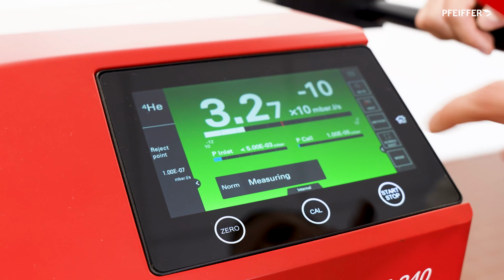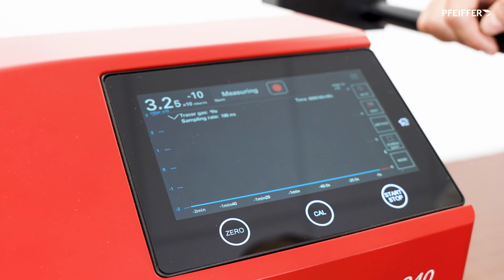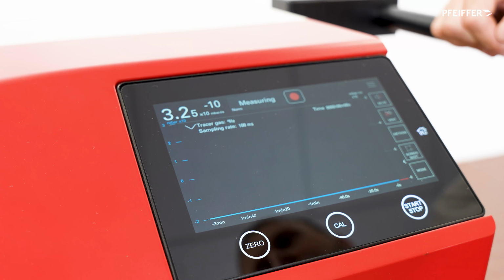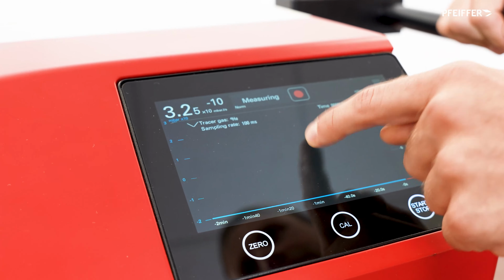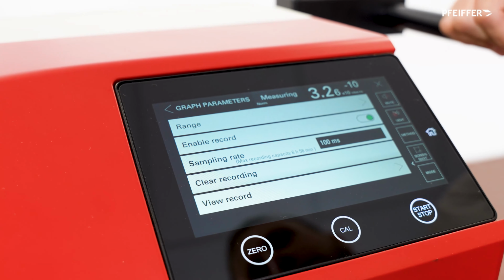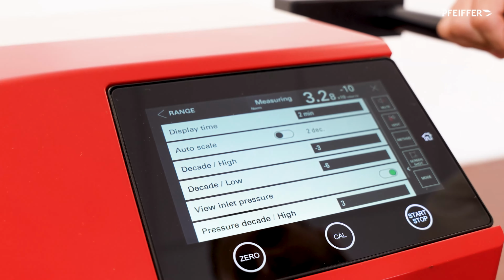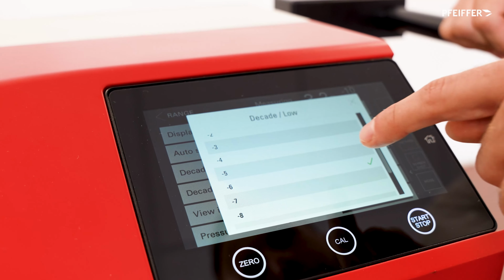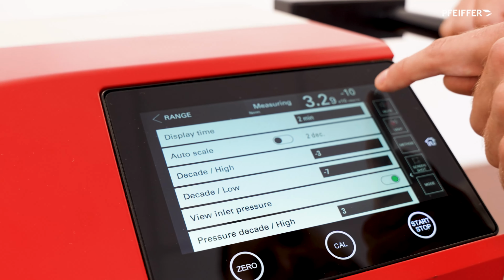In addition to the digital and the bar graph display, you have the chance to view and record your data as a function of time. Just swipe to the left and you will see your live data in a graphical form. You can change the range of the X and the Y axis. Just click on the screen and the dialog menu will open. Select range and do a selection on the individual decades.